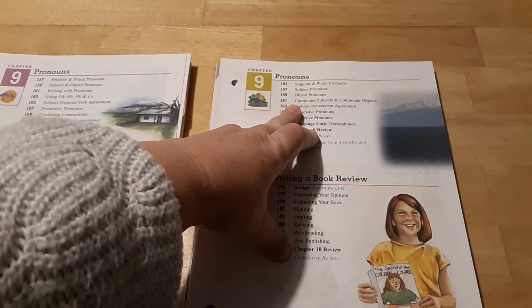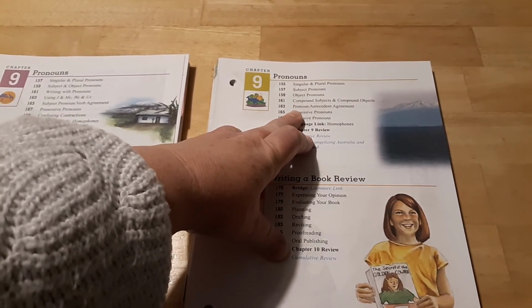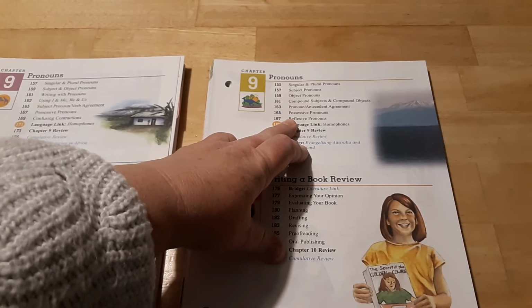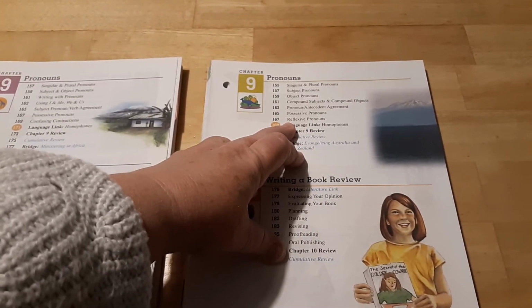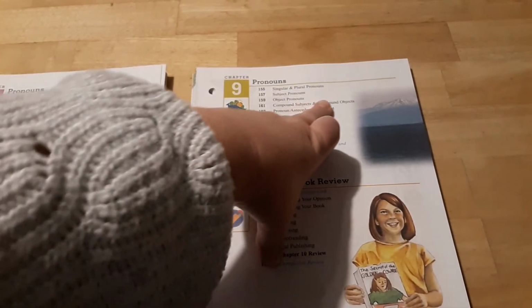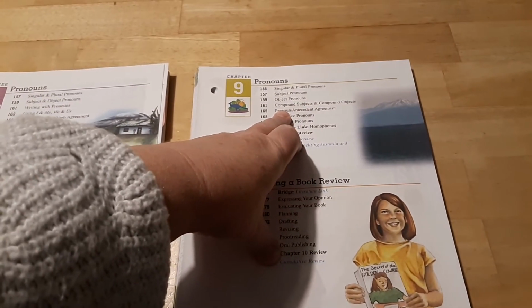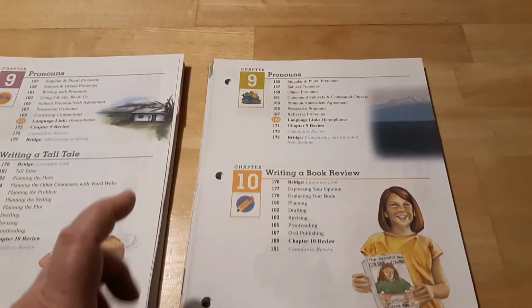Okay, the 5th grade is singular and plural pronouns, subject-object pronouns, which is also discussed in the younger grades, compound subjects and compound objects. So that's new. The pronoun antecedent agreement is new. Possessive pronouns is in all of them, but the reflexive pronouns is new. So as far as I can see, the compound subjects and compound objects, the pronoun antecedent agreement, and the reflexive pronouns are new in the 5th grade.